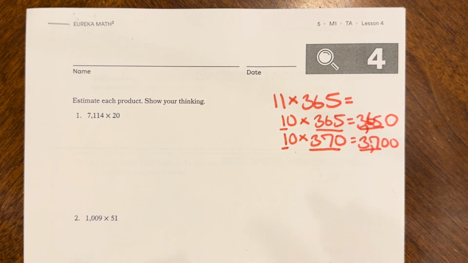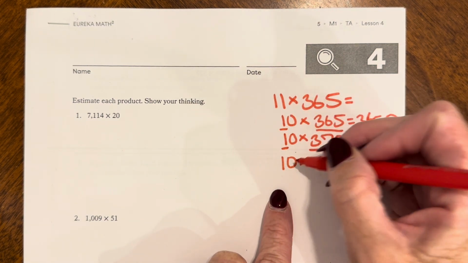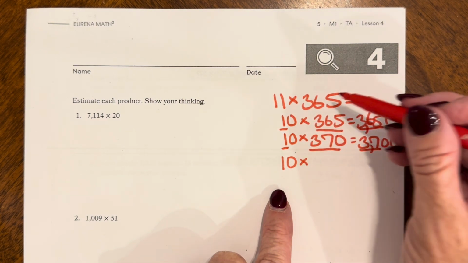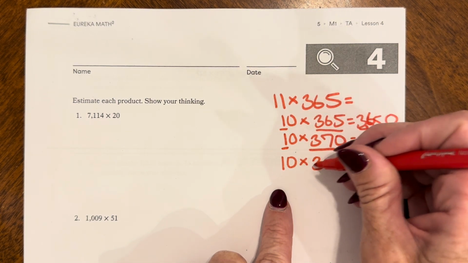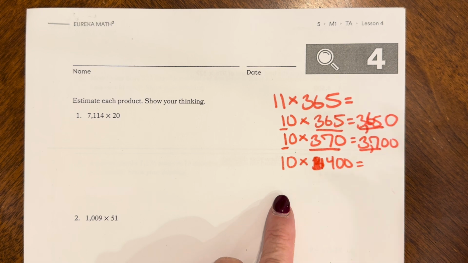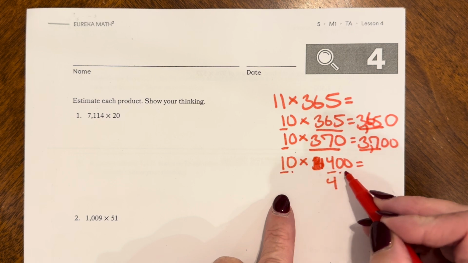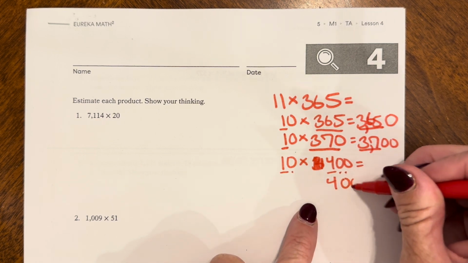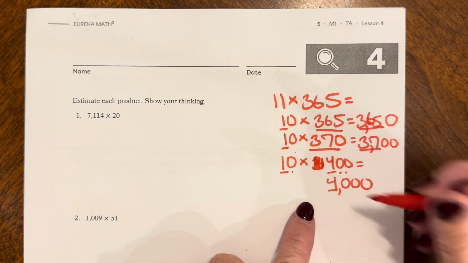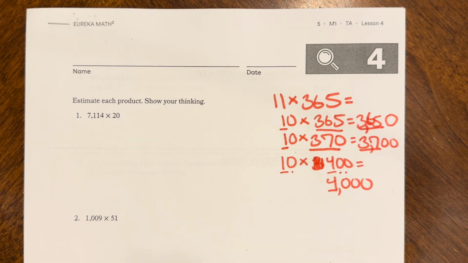I might have even rounded this to the hundreds place. So maybe I would say 11 is about 10, and maybe I'm going to round this to 400. That would have also been a possibility. So I would have said 1 times 4 is 4, and there's 1, 2, 3 zeros in my factors, so I'm going to add 3 zeros. So all of these answers would have been what we'd call an estimate or approximate answers, not the exact answers. Okay, so that's what we're going to be doing today, ladies and gentlemen.